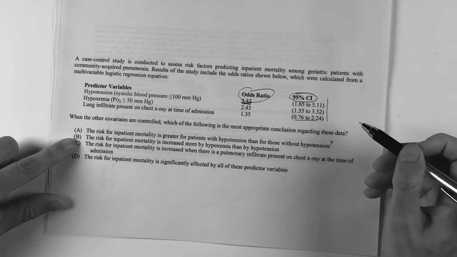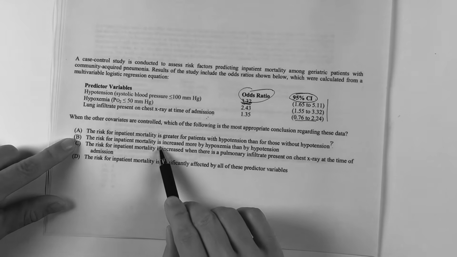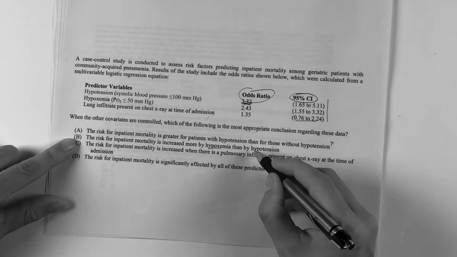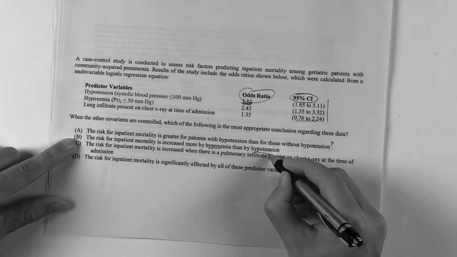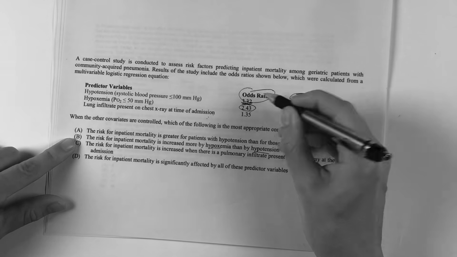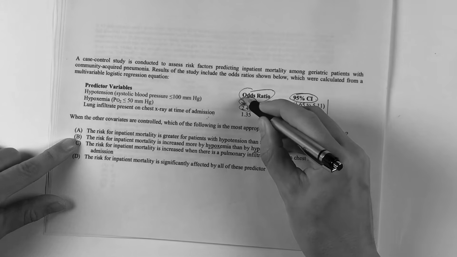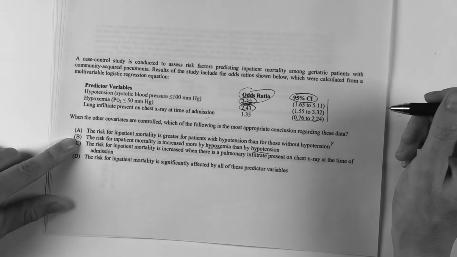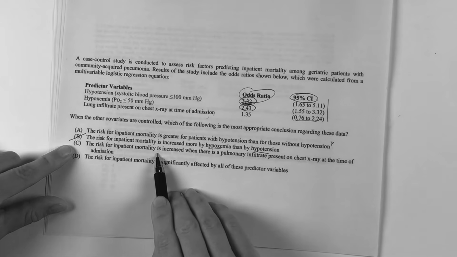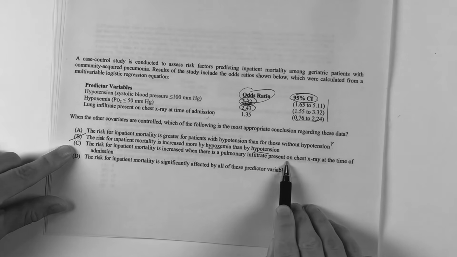I hate to jump on that, so let me just move on to the next one. The risk of inpatient mortality is increased more by hypoxemia than by hypotension? No, because hypoxemia is only 2.43 greater risk, whereas the hypotension is 3.3 times greater, so it's definitely not that one. The risk of inpatient mortality is increased when there's a pulmonary infiltrate.